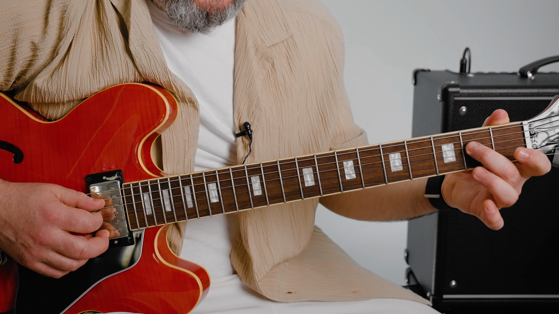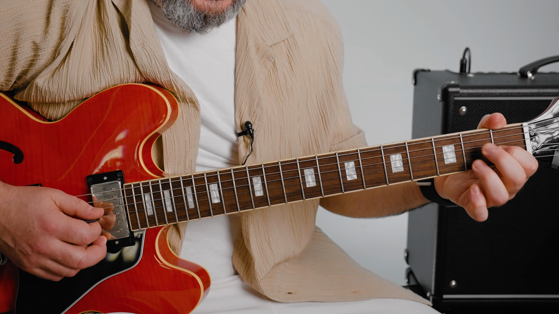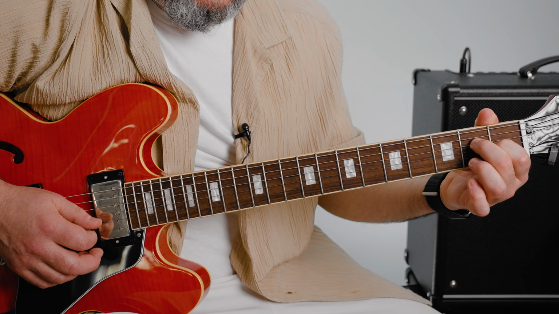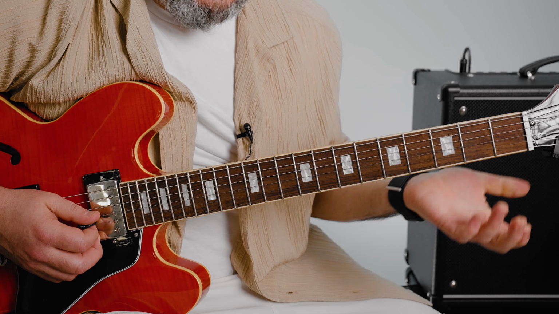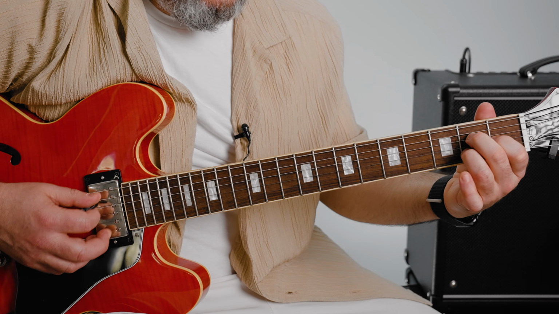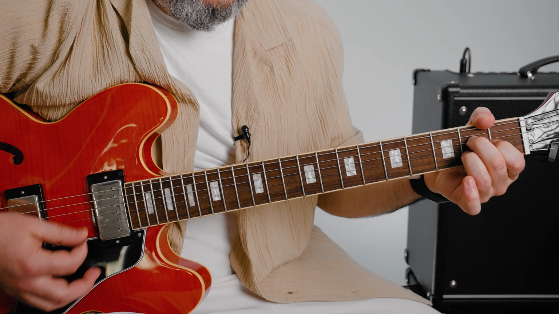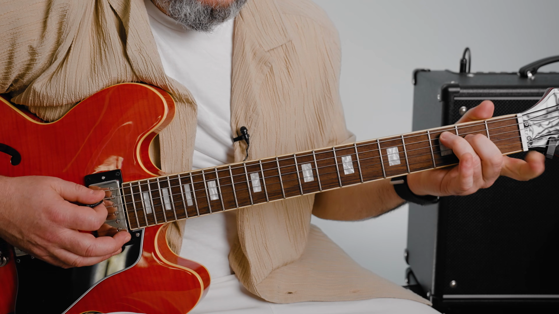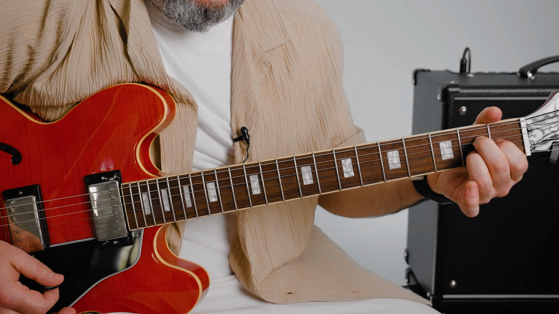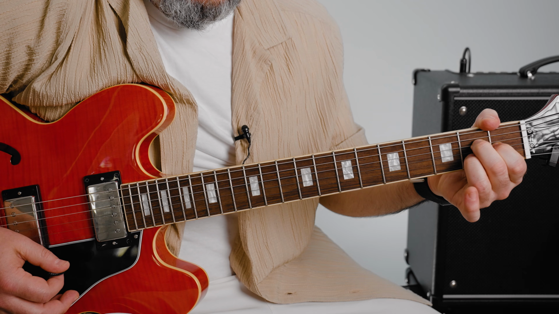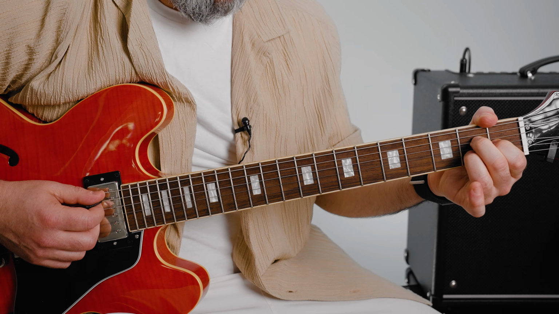So then you'd do middle finger, index on that first fret G, and second fret of the B string. That's how you play the A major 7.